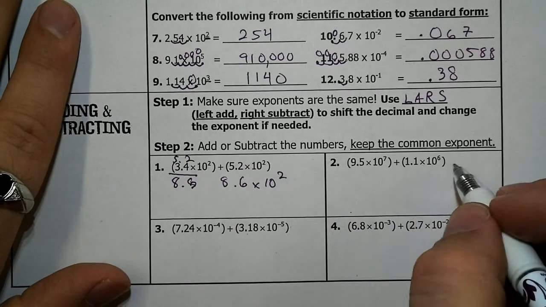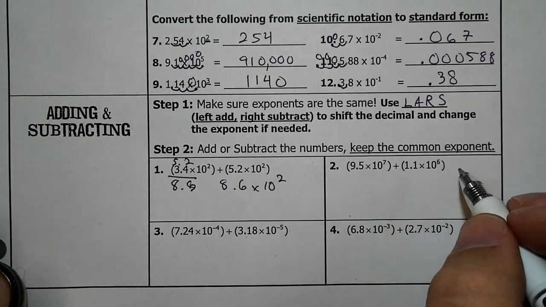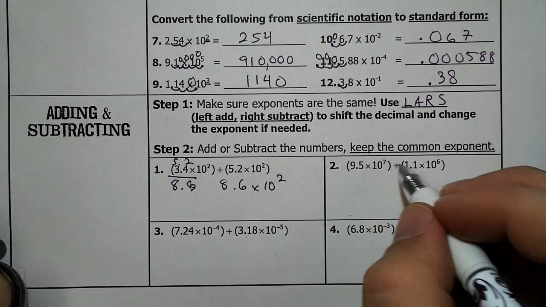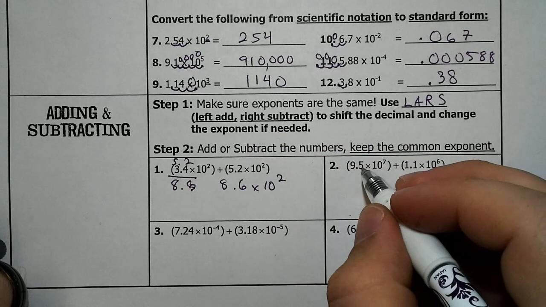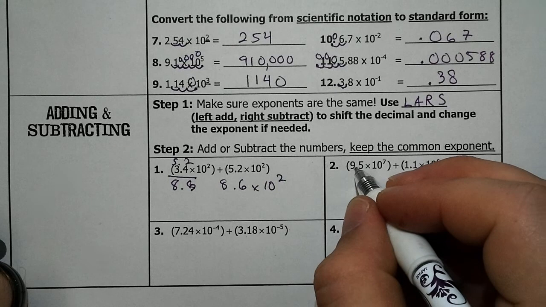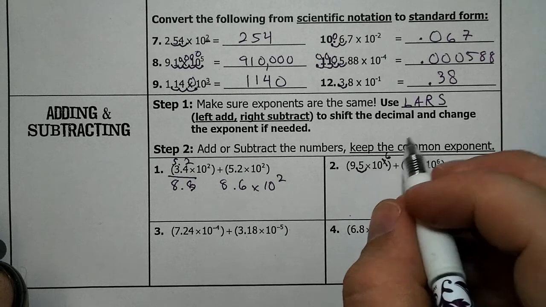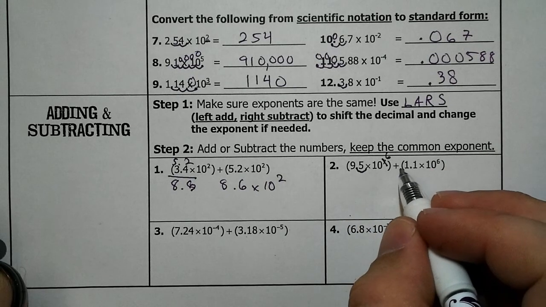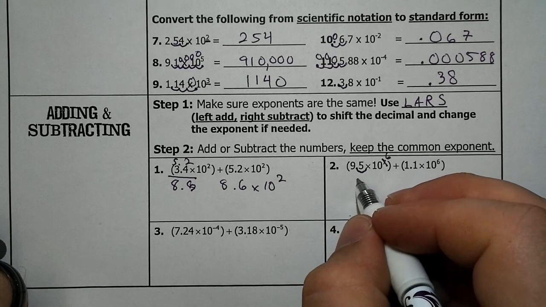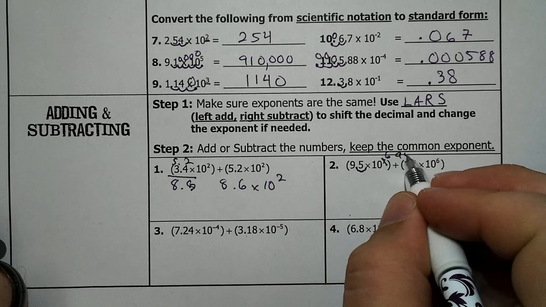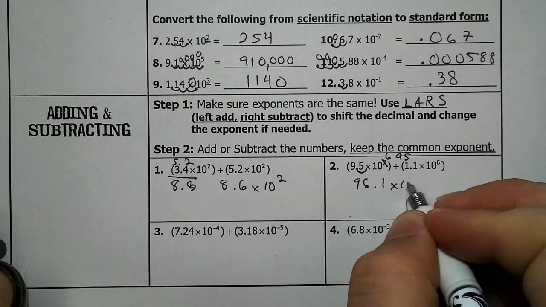Now, if you look at number 2, these ones have different exponents. This one's a 7, this one's a 6. So I can either change this one into a 6 or this one into a 7. I'm going to use the right subtract. So I'm going to move this 1 to the right, and I'm going to subtract the exponents from 7. It goes to 6. So I've got 95 plus 1.1 times 10 to the 6th. Well, when I add up 95 and 1.1, I get 96.1 times 10 to the 6th.